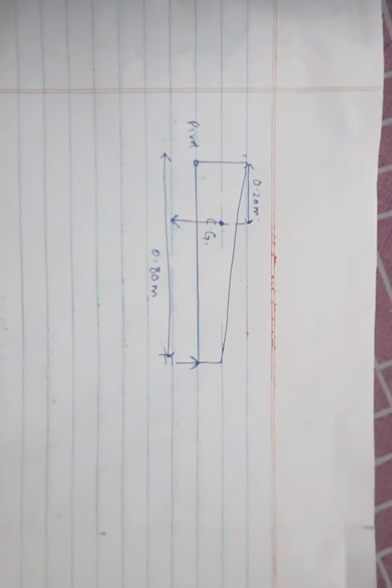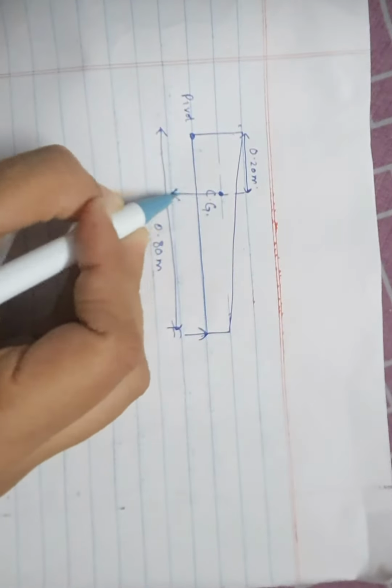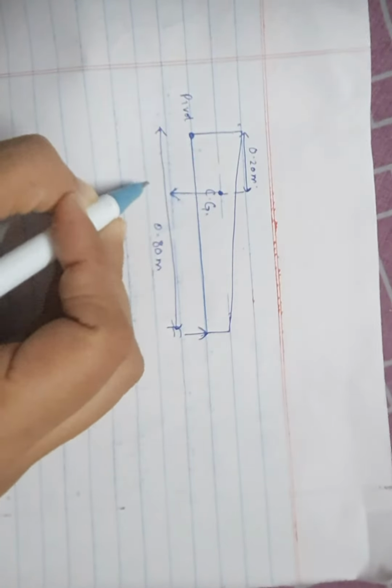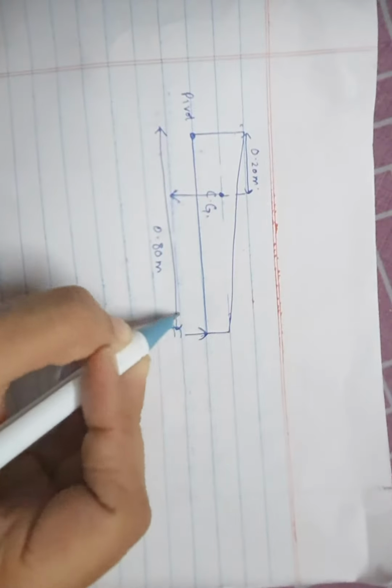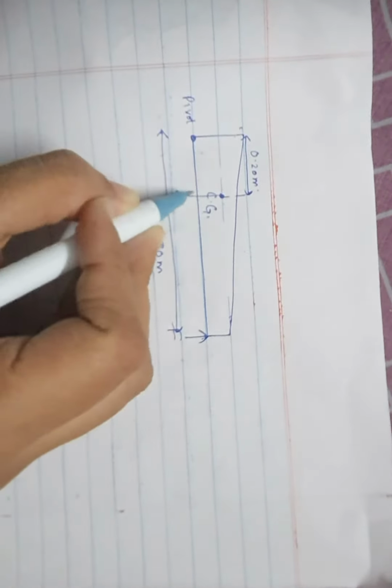So what has to be done? Here we are going to apply the principle of moments, which states that the clockwise moment should be equal to the anti-clockwise moment, and I have already drawn this diagram here. Now I know this force is going to pull this object down, and I need to apply a force on the other side, so that whatever is going down could be brought back to the same position so that it is in equilibrium.